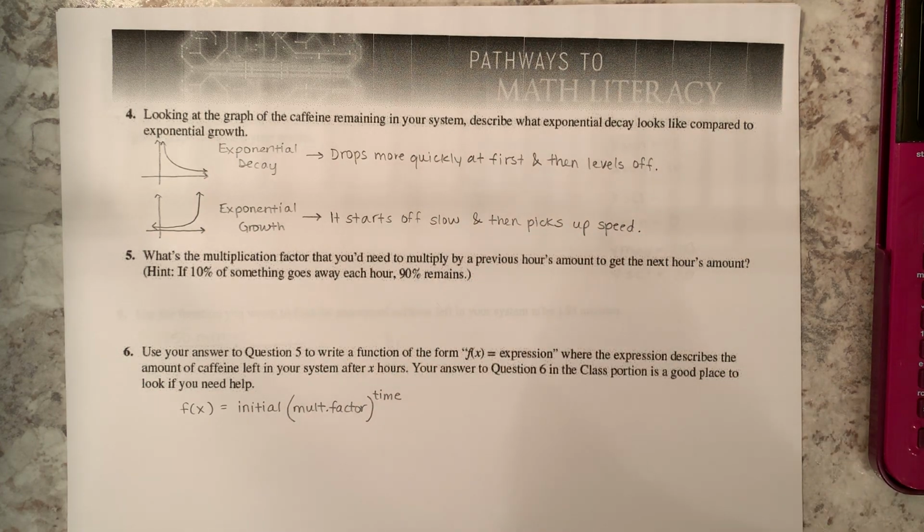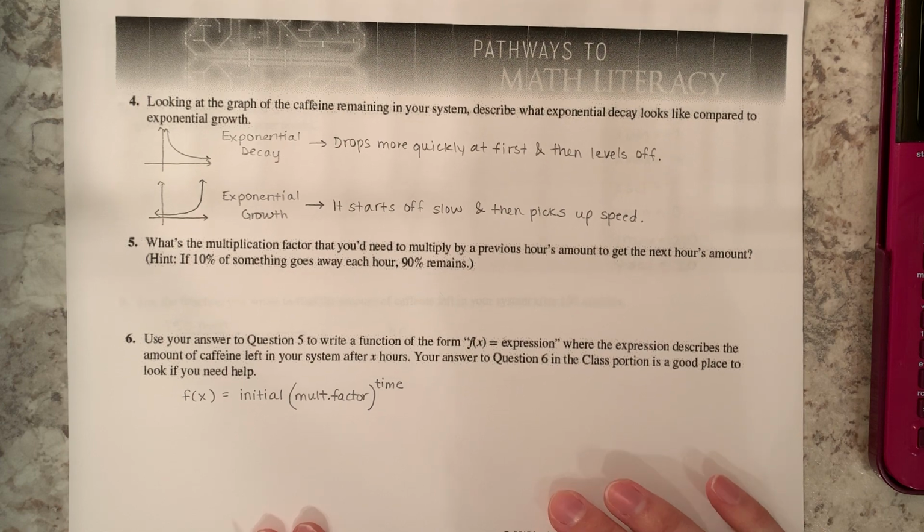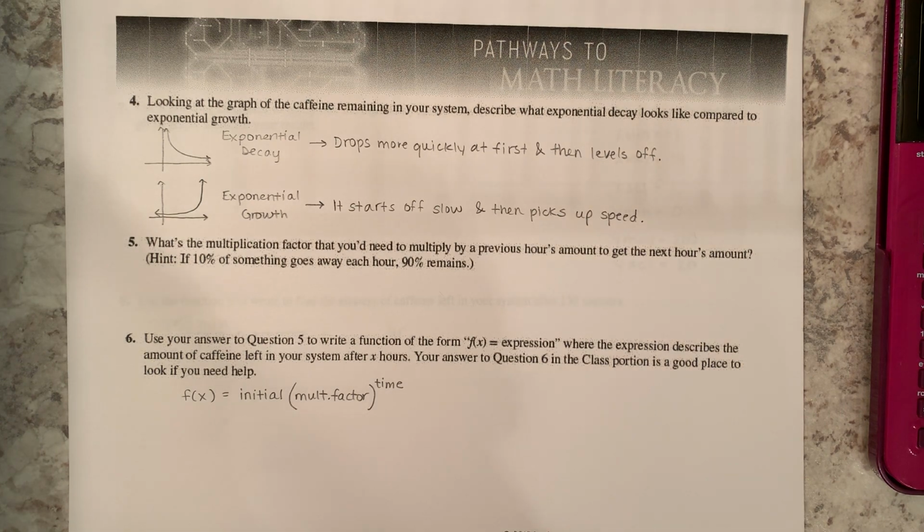All right, it says, what's the multiplication factor that you'd need to multiply by a previous hour's amount to get to the next hour's amount? Okay, so remember that the caffeine was decreasing by 20%. So if I wanted to figure out how much caffeine was going to be left in my system in the next hour, I have to basically do the opposite of subtracting 20%.